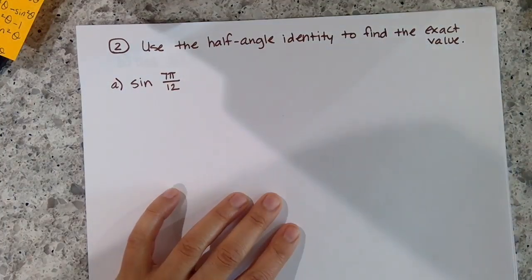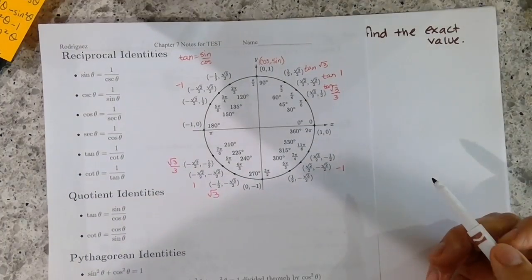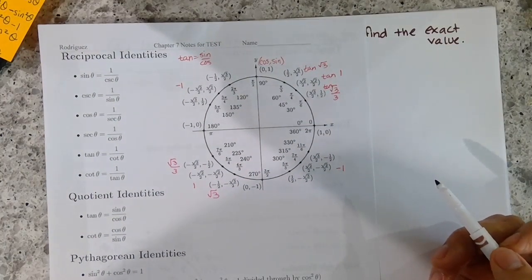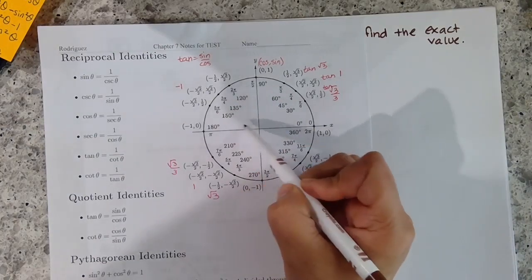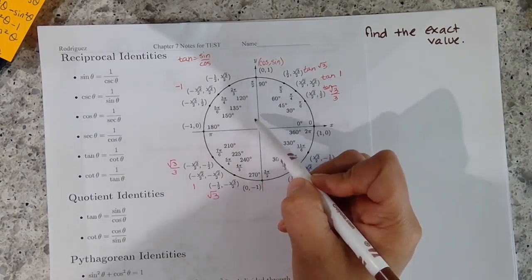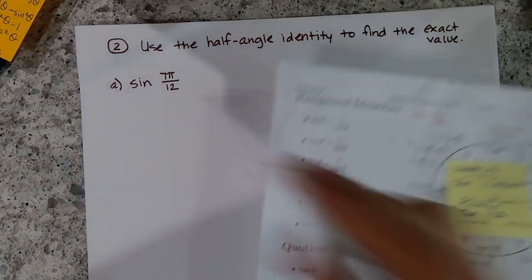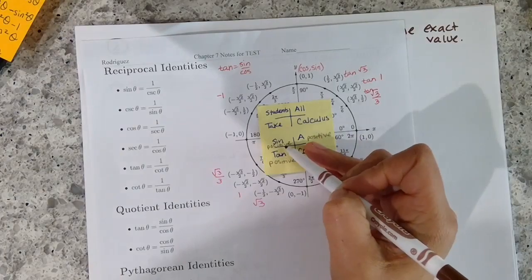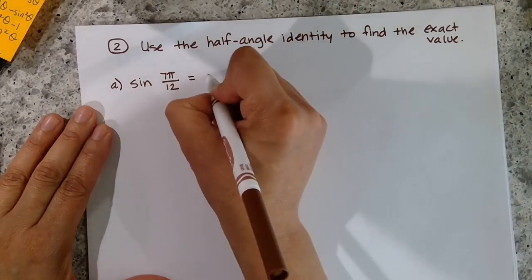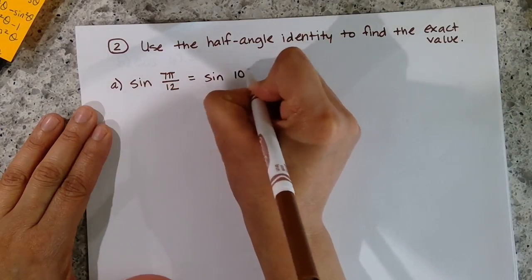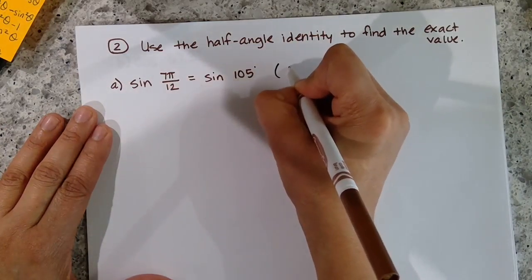So if you look at your unit circle, 105 degrees would be in quadrant 2. And we're finding the sine, so sine would be positive. Okay, so this is the same thing as sine 105 degrees, and it's in quadrant 2.